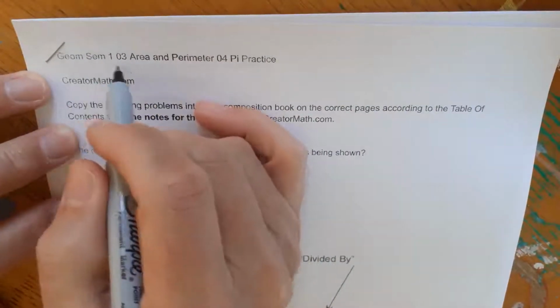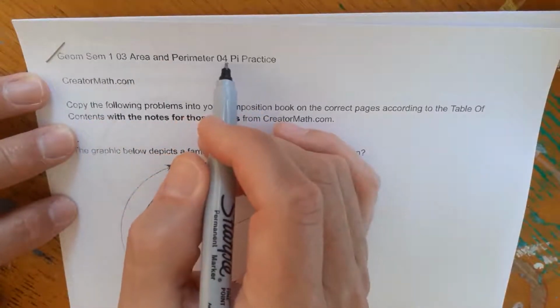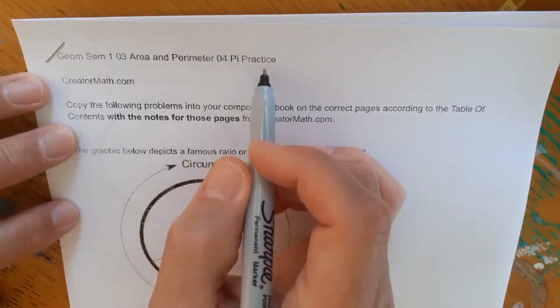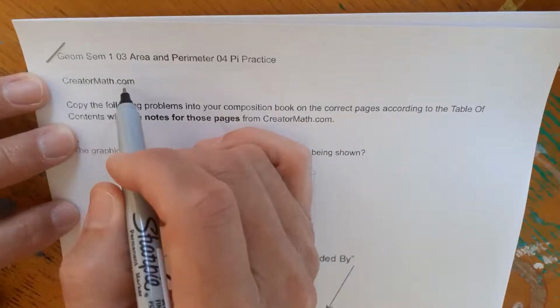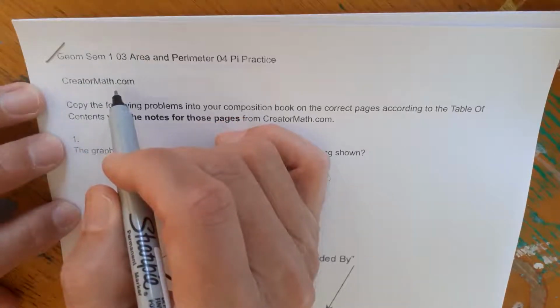This is Geometry, Semester 1. It's the third unit called Area and Perimeter. And it's the fourth lesson called Pi. And it's Pi Practice. So it's on creatormath.com under the Geometry tab. You might have to Google creatormath.weebly.com to find the site.